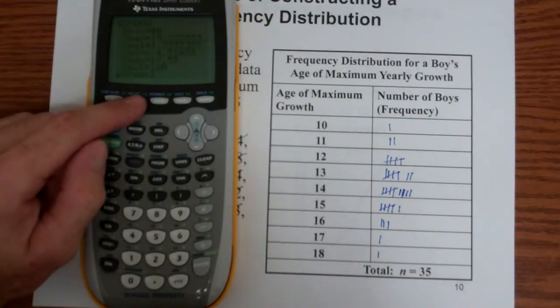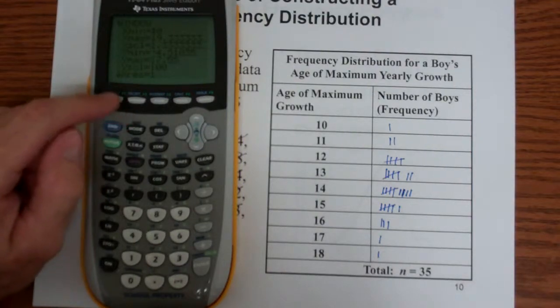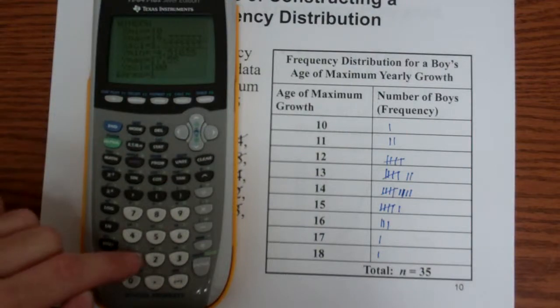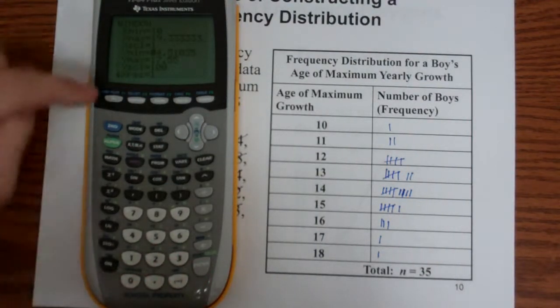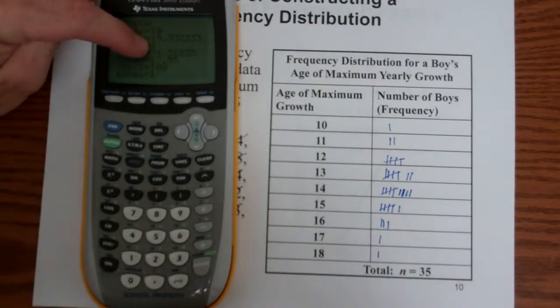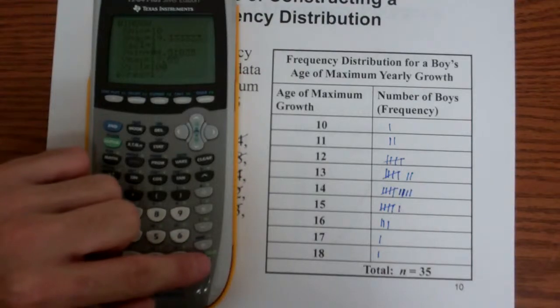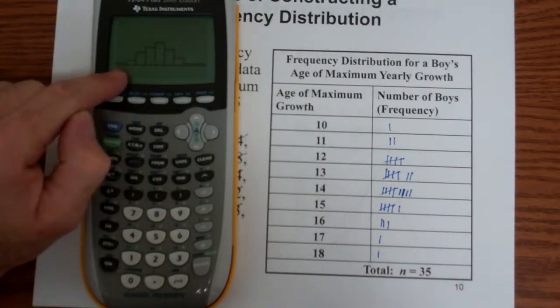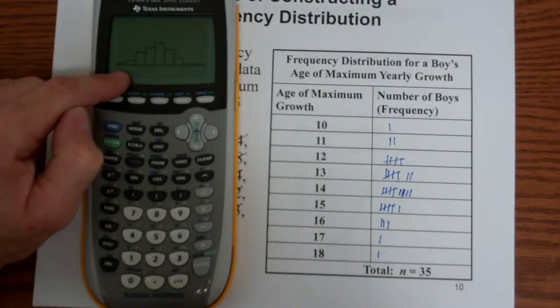So what you want to do is hit window, and the scale is 1.33. In the book they're using a scale of 1. The class width is 1. That's the one thing that the calculator is terrible at. It doesn't always pick the correct scale here. So I'm going to change that to a 1, hit enter again, and now I look at my graph, and this is what my graph should look like.